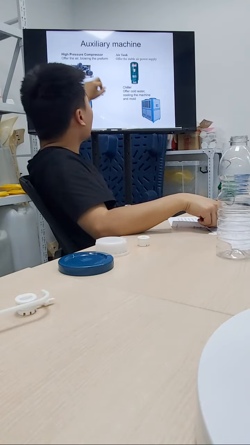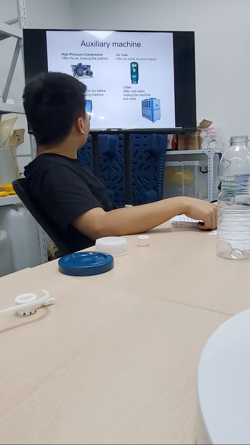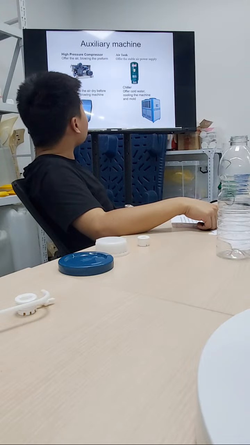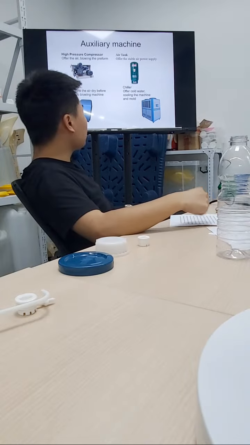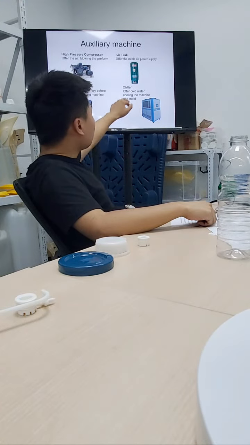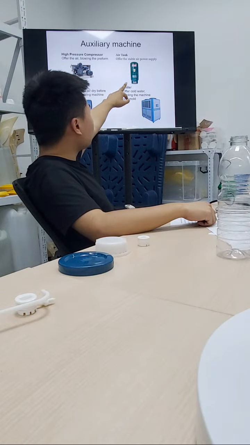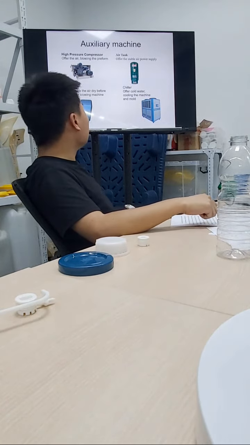Okay, this is the auxiliary machine. This is the high pressure compressor. It is used to supply the air for blowing the preform and to supply air to machine parts like the gripper, the sealing, and other parts. This is the air tank. The air tank offers a stable air power supply. This is the air dryer. This is used to make sure the air is dry before it goes into the blowing machine, and to filter the water and oil in the air.